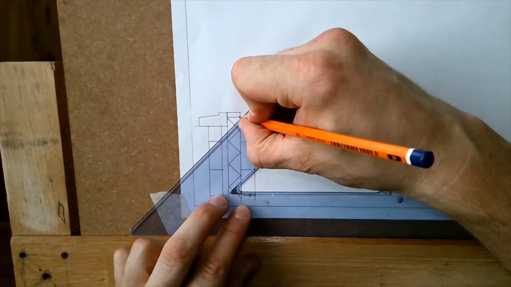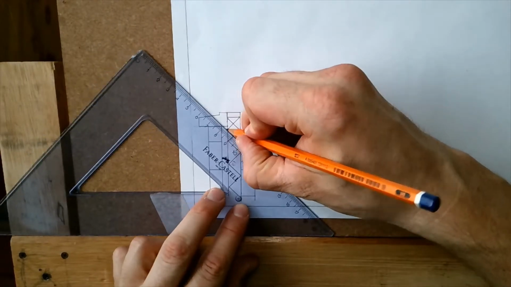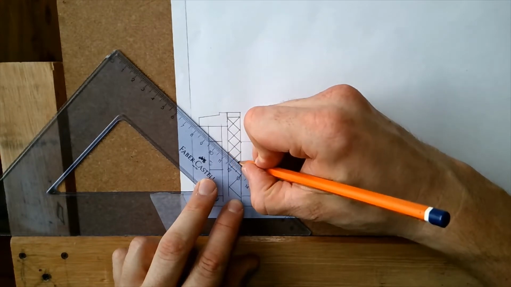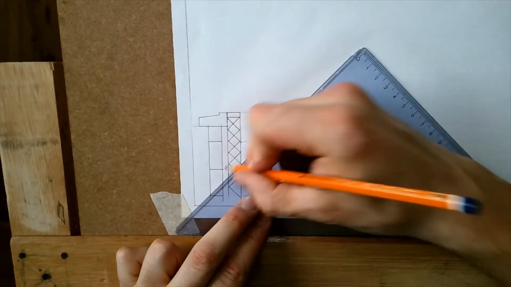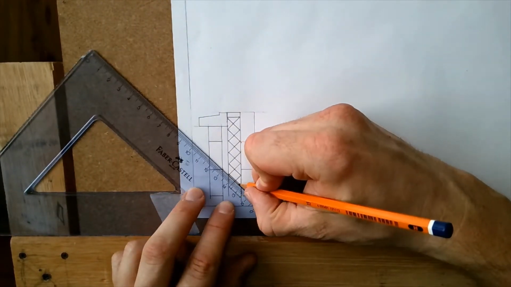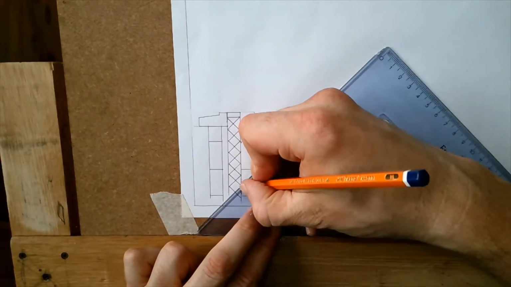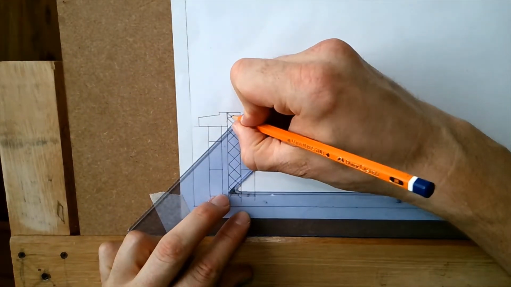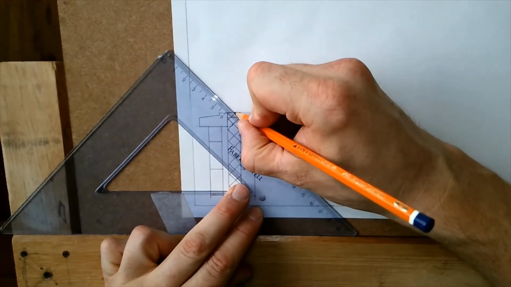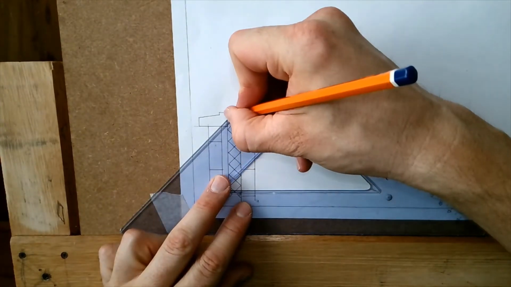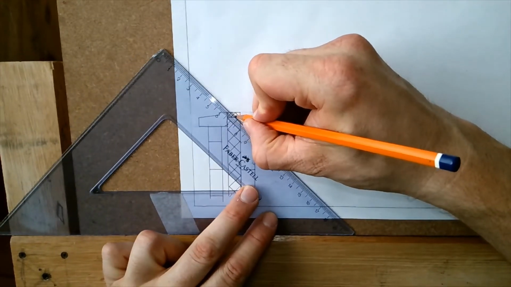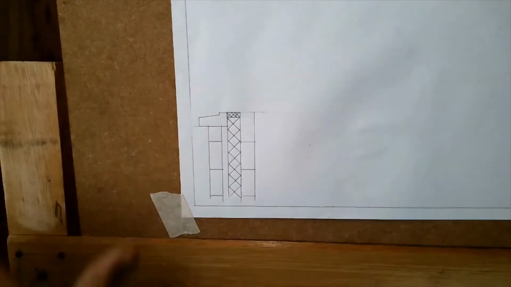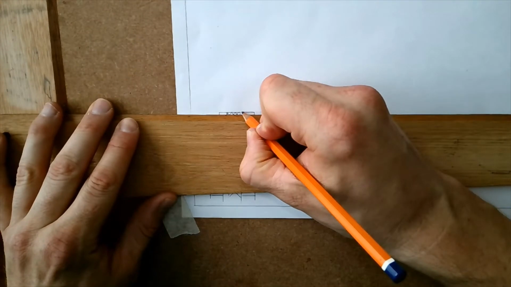Over this side then, on a 45-degree set square. And that's that insulation there. And then there's some rigid insulation inside that cavity closer also, so that's a separate little entity there. Like so.